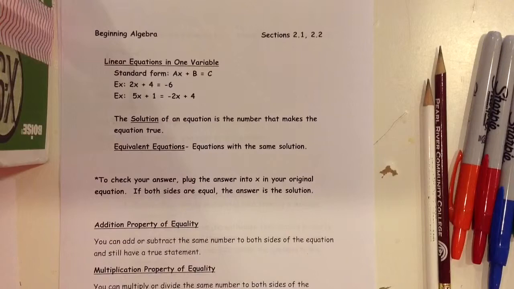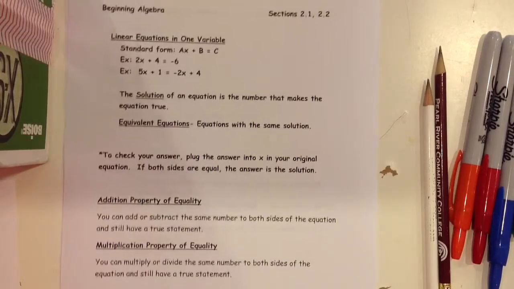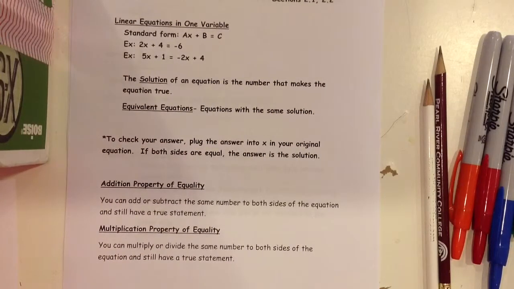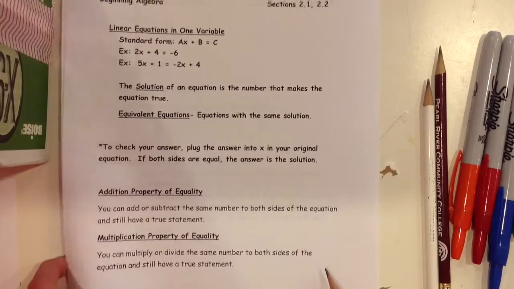There are two different types of rules that give us the authority to solve equations. It's the addition property of equality, and that tells us that we can add or subtract the same number to both sides of the equation and still have a true statement. The multiplication property of equality says you can multiply or divide the same number to both sides of the equation and still have a true statement. These are our two properties that we are going to use today to solve equations. Now, I'm not going to give you an example of that. I'll mention that again when we get to that particular step.